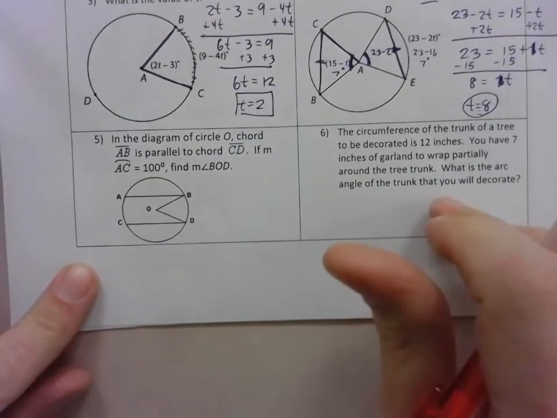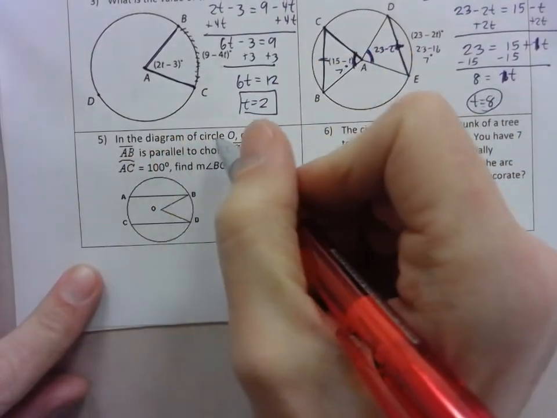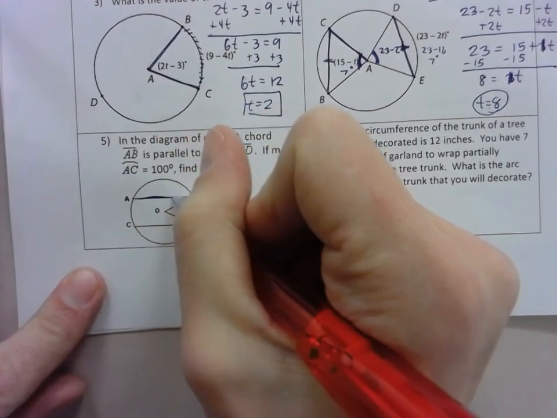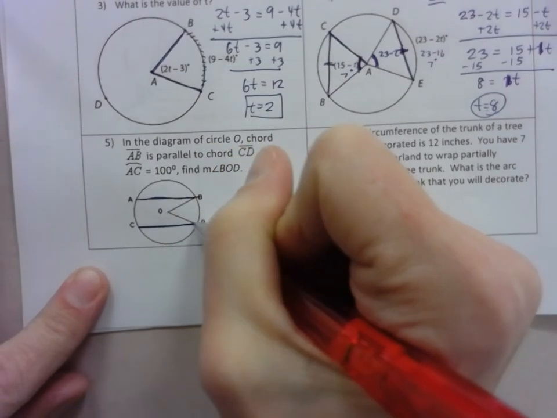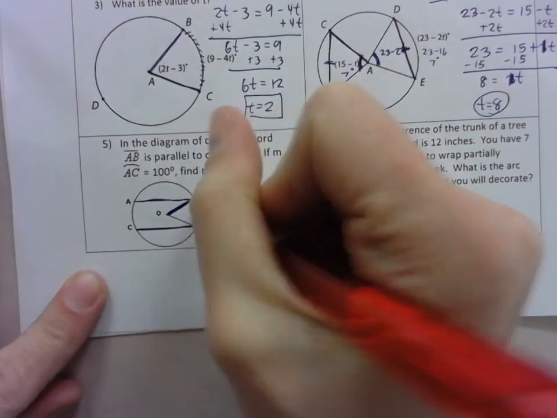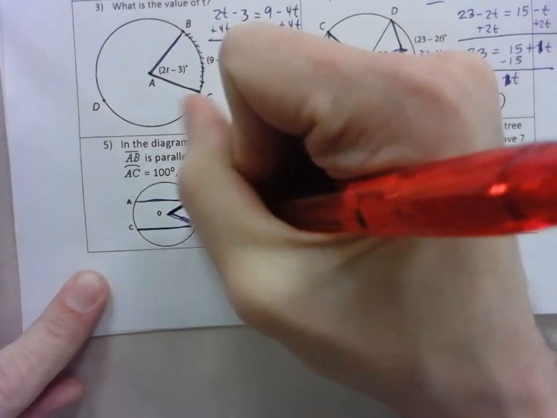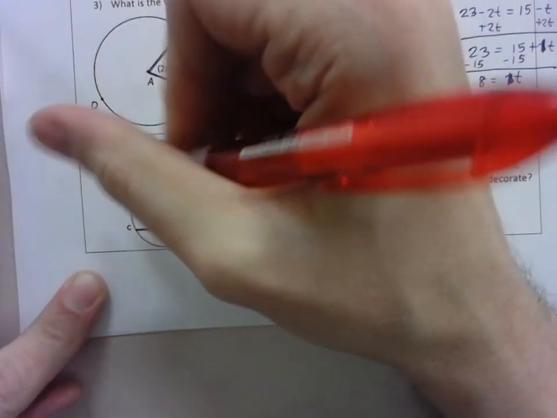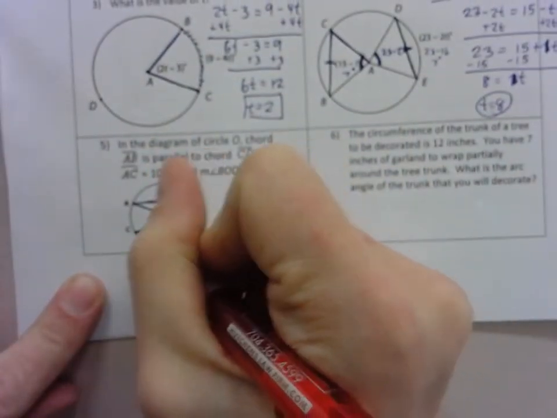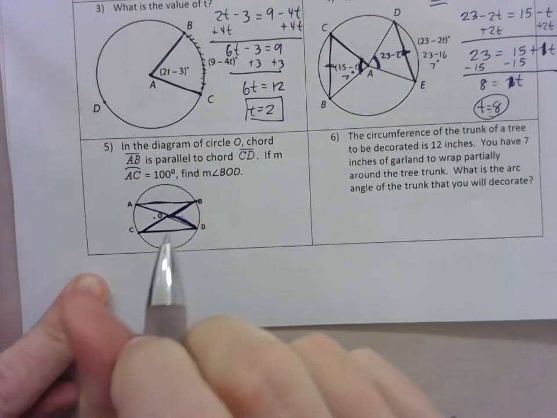Number 5, it says in the diagram of circle O, chord AB is parallel to chord CD. Well, those are parallel. That's going to imply that if I open up a central angle on the right side as shown, I should get the same degree if I open it up over here. So these two are going to be congruent to each other.